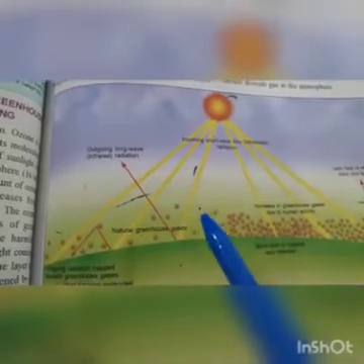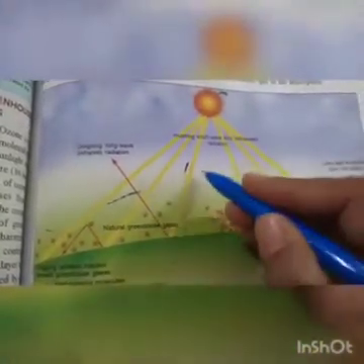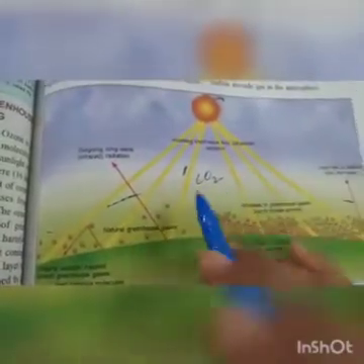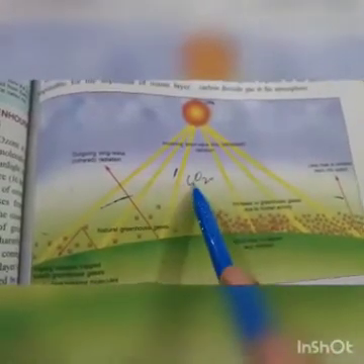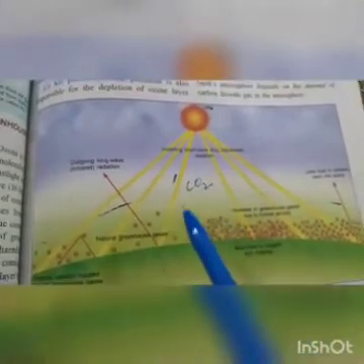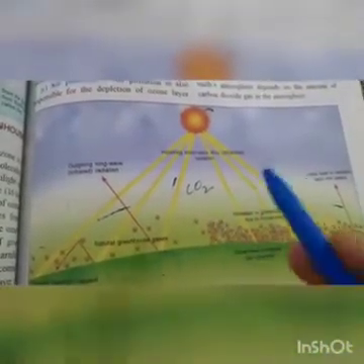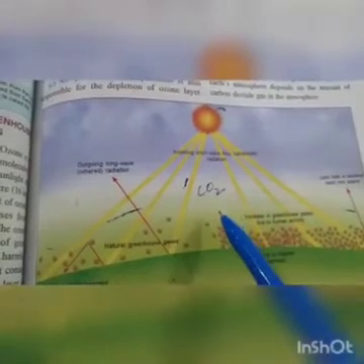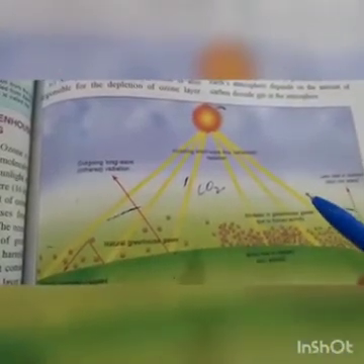But nowadays, due to pollution, the content of CO2 is increasing. That is why the CO2 layer is getting thicker, right? This layer does not allow the infrared to go back into space. Thus it creates a rise in temperature of the Earth's atmosphere and surface. About global warming we will study in the next video, right? So this is the greenhouse effect.